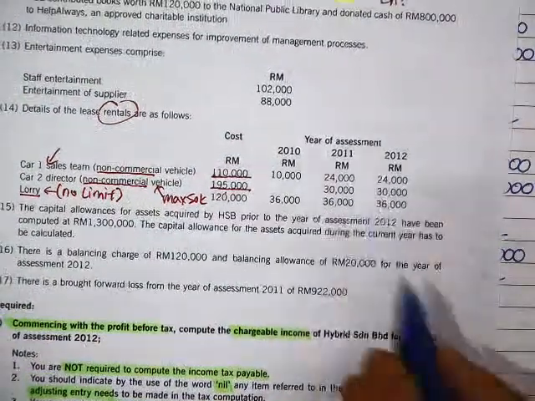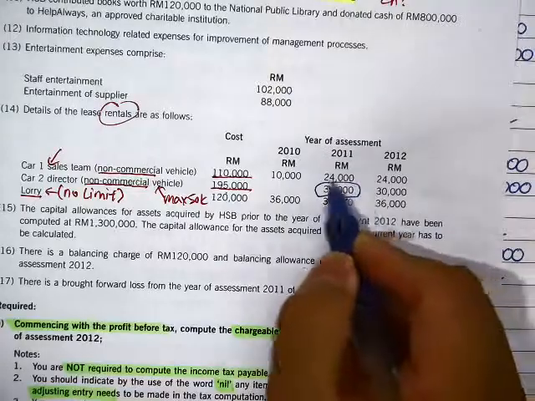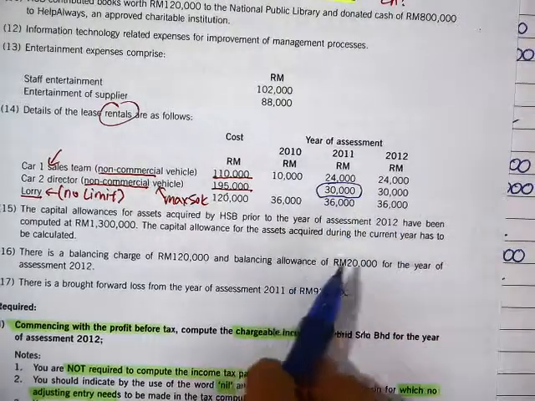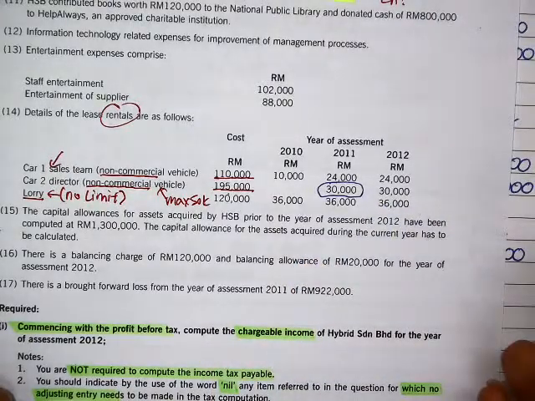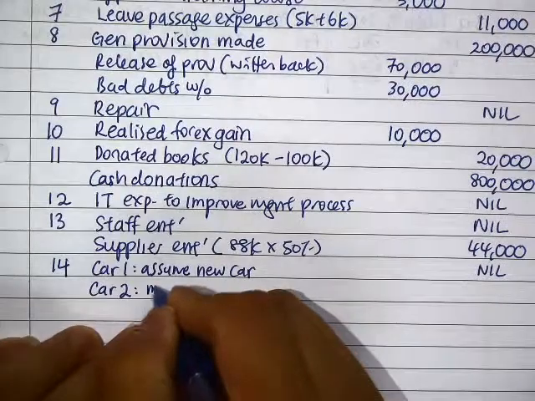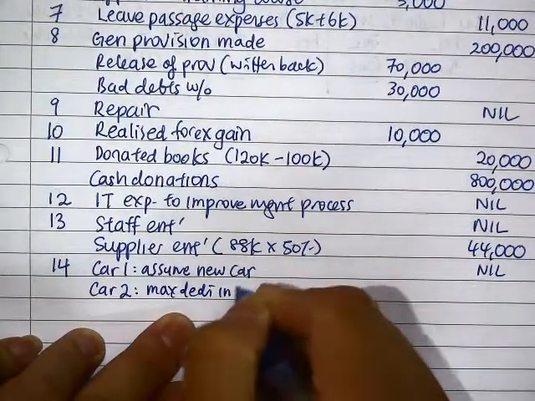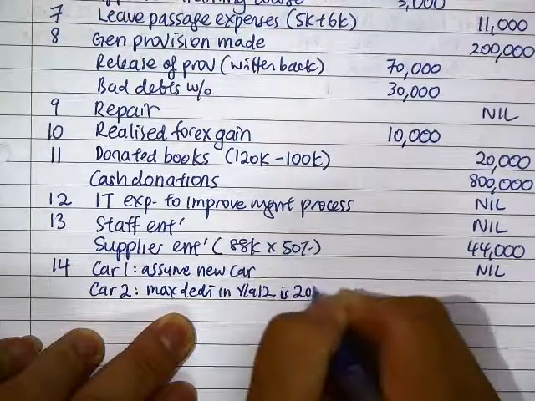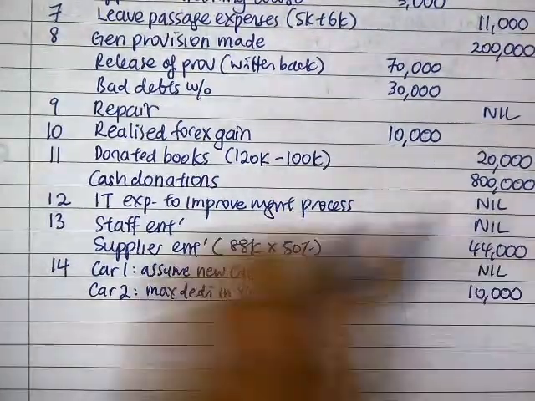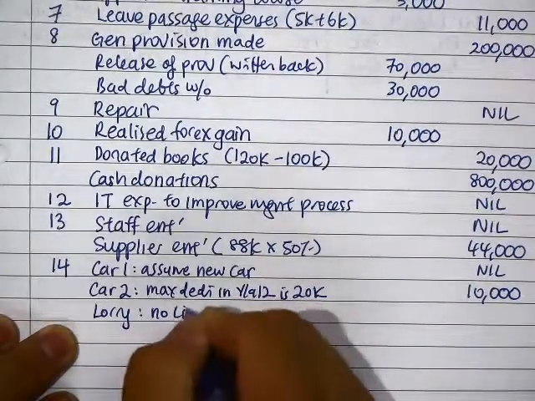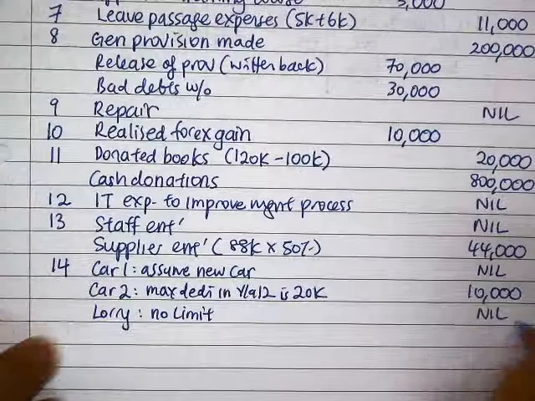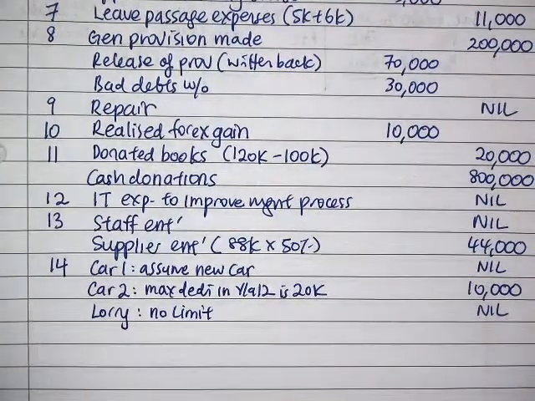Now, you look at the numbers, you can get the answer already, right? You already claimed 30,000 in 2011. How much more can you claim? Another 20. So what's your adjustment? You add back 10. Maximum deduction in YA12 is 20. So we add back 10,000. Then lorry, no limit, new. The examiner never asked you to explain, so it's easier for us. No issue here.